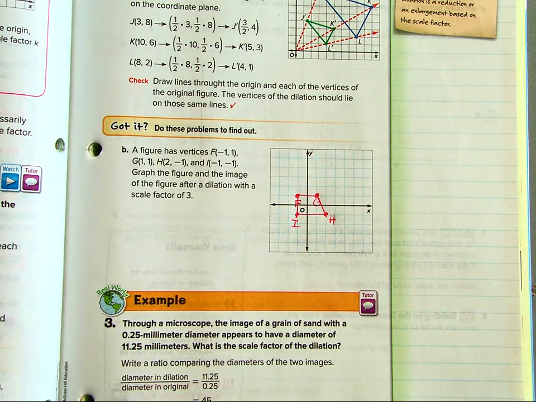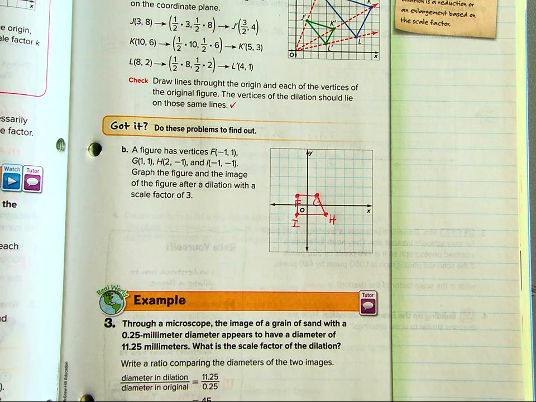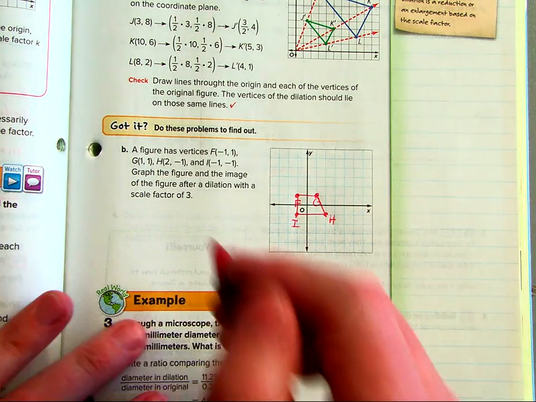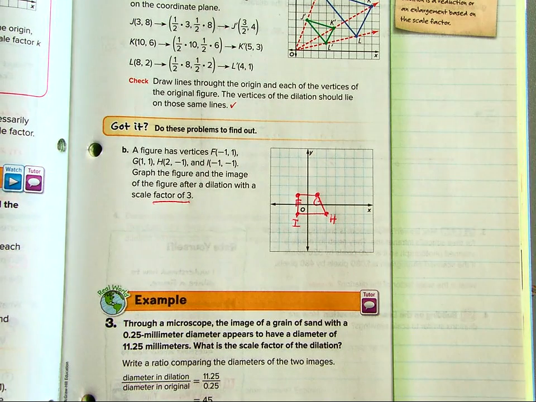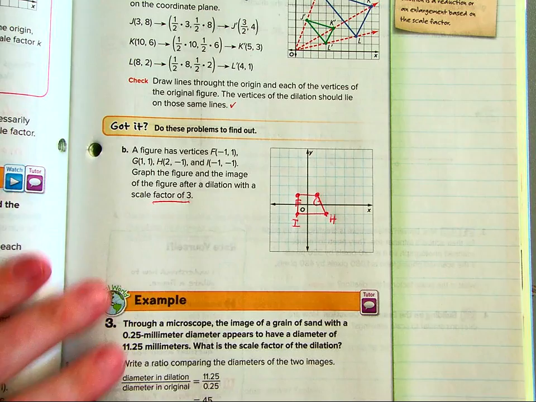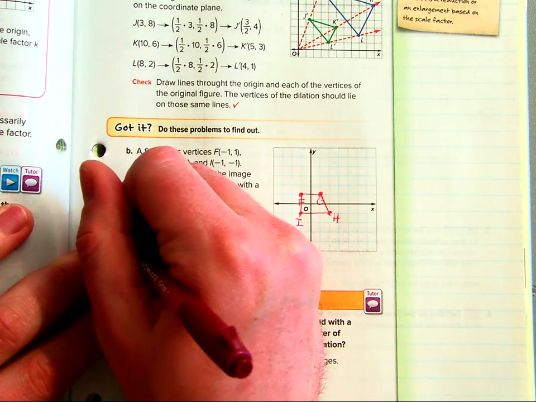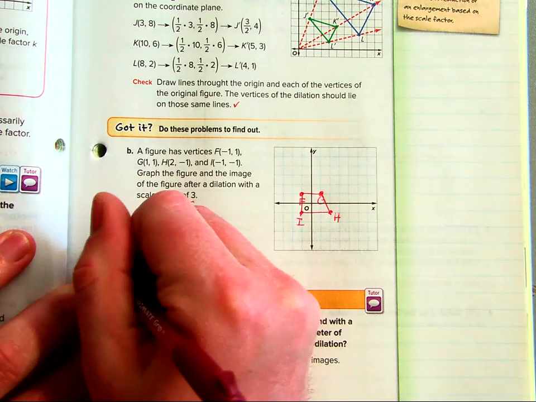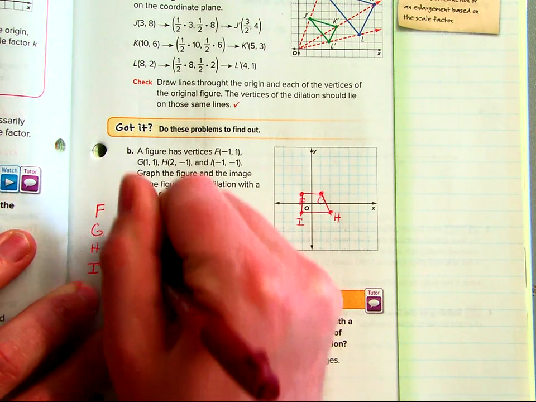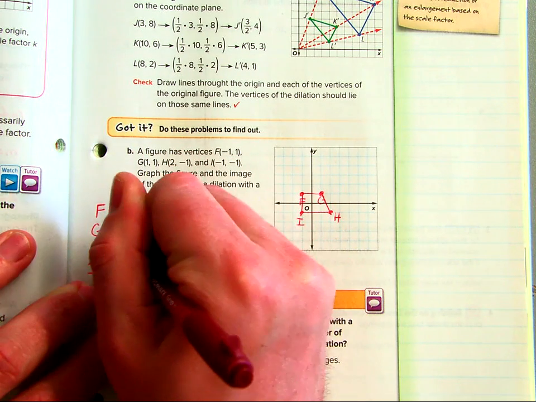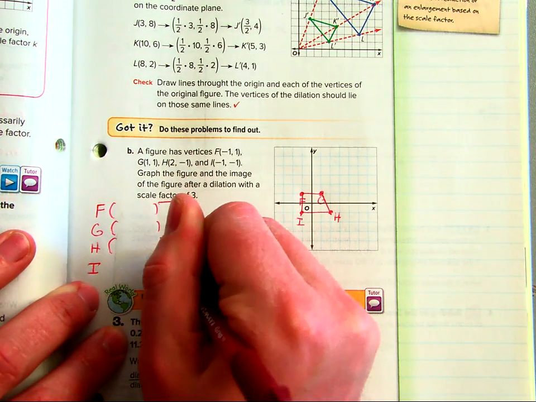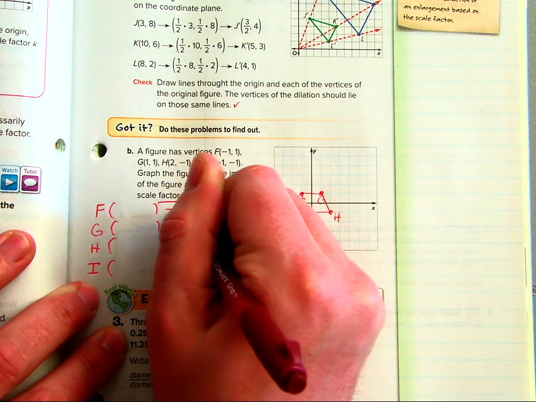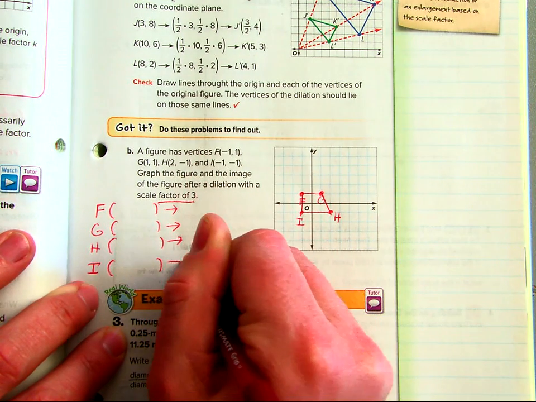Okay? Now from there, I need to do my work. So I need to find the scale factor. All right? The scale factor for that one is 3. So that's what I'm going to be multiplying by. Now to show correct work, you need to write your point, your original. So my original F, G, H, I. I'm going to write all my originals real fast, and I kind of do this when I do these because there is a little bit of work. So I kind of do this first. That way I have all my work lined up, ready to go.